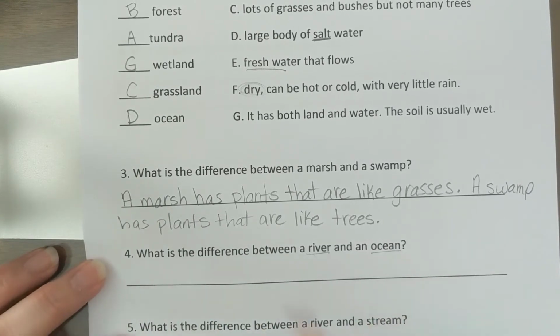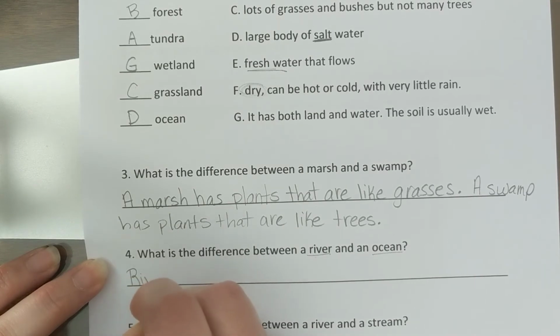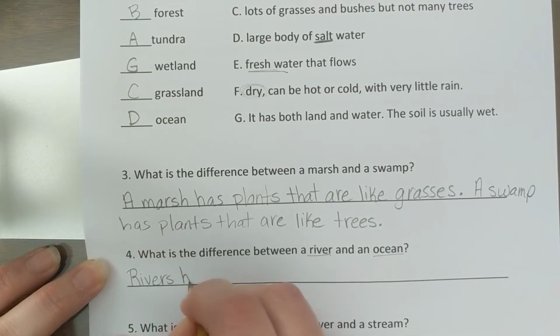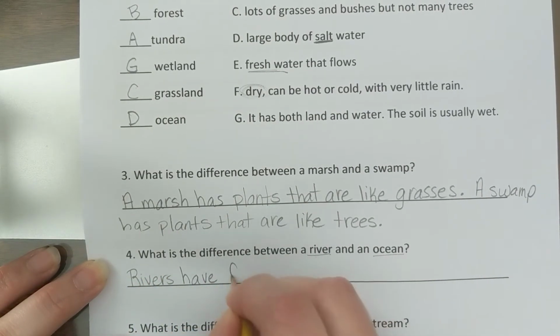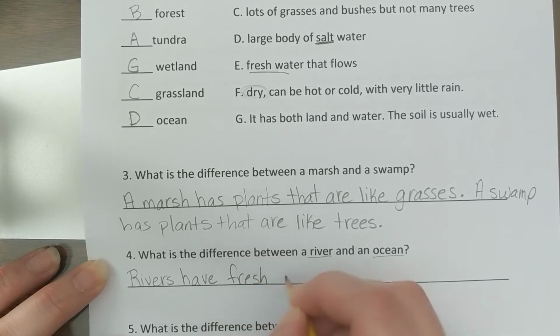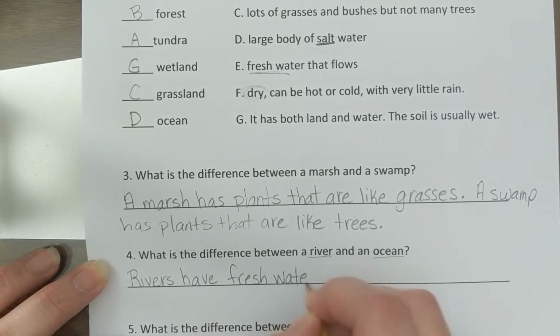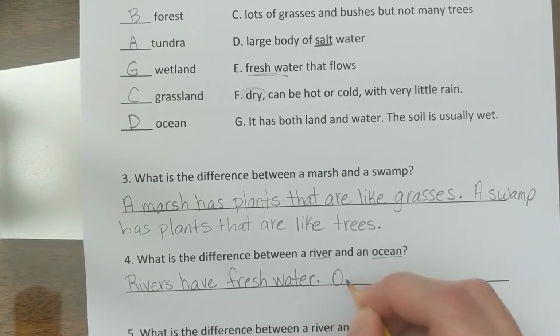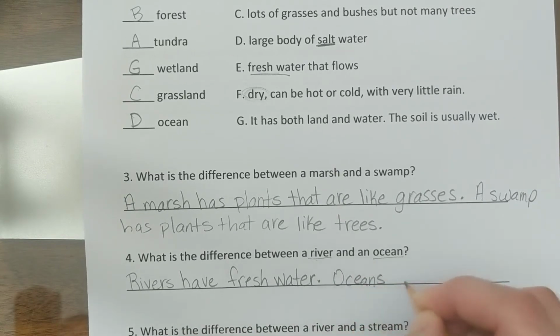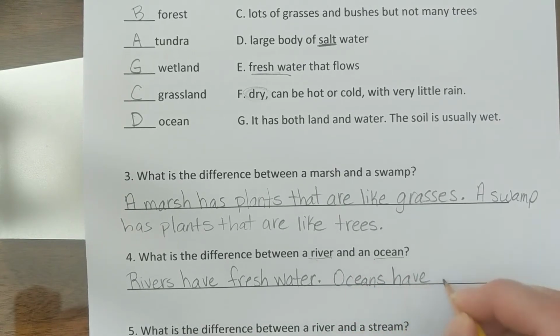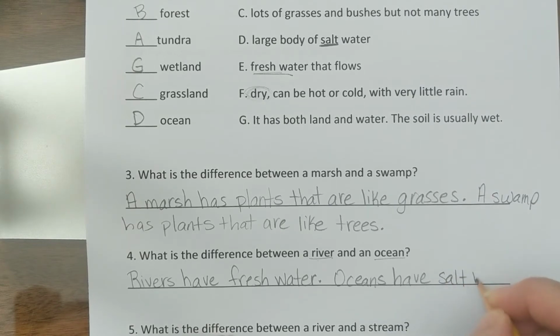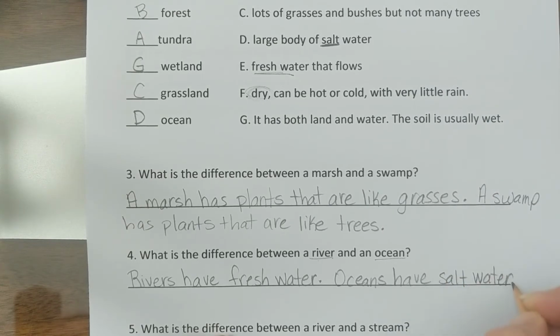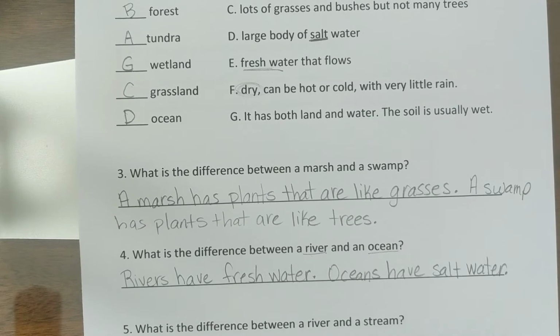That's the big difference. So rivers have fresh water. Oceans have salt water. Okay, and oceans are also very large, much bigger than a river.